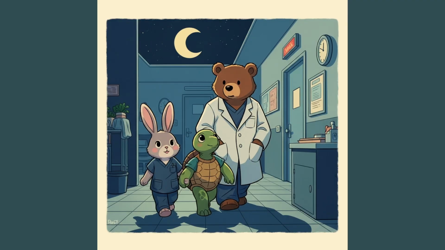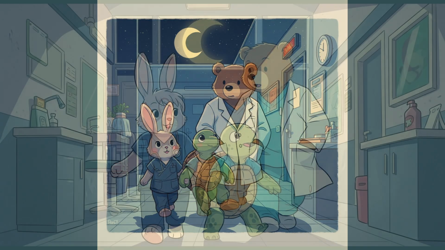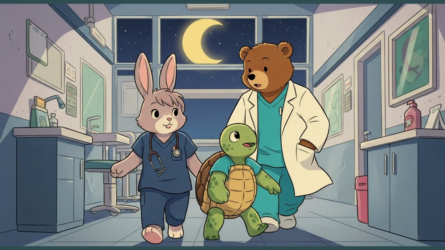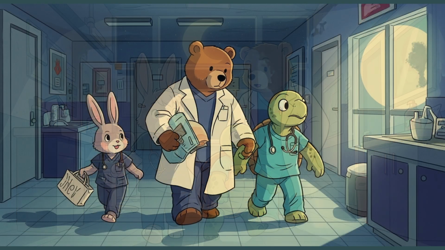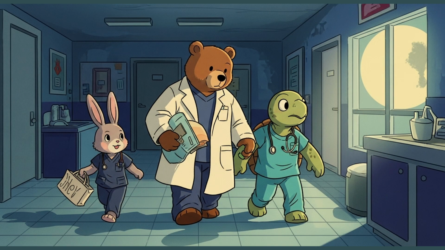Turtle. Let's do the handover from Mr. Cat to Dr. Bear. Please use the A to G framework for your clinical assessment. Yes, Bunny. Okay. I is for introduction. Hello, Dr. Bear. I am Turtle, looking after Mr. Cat in bed 4. Go on.